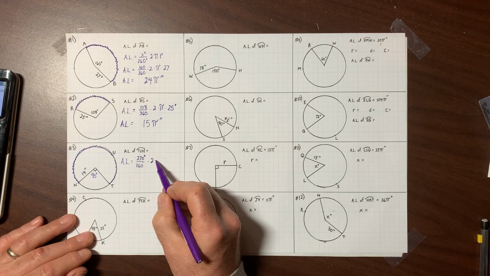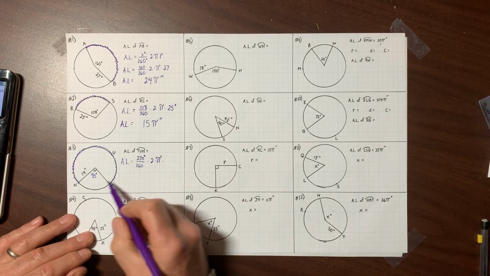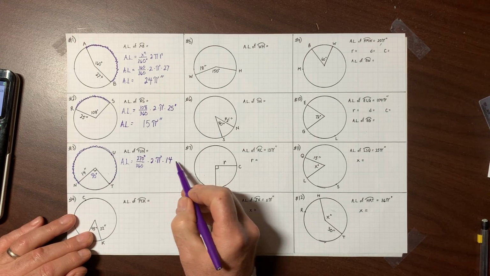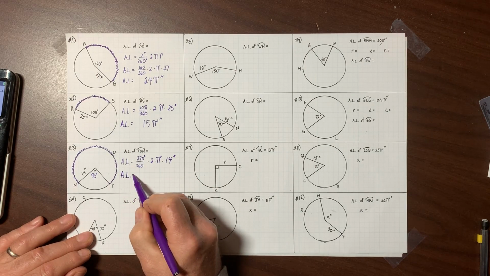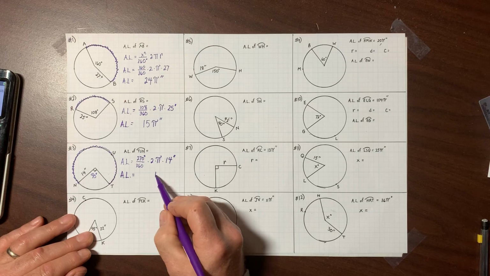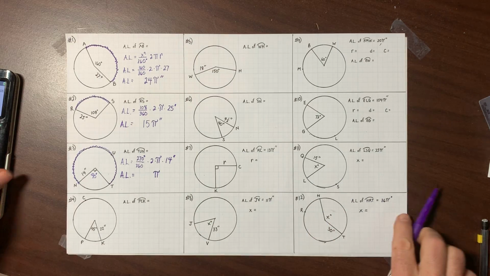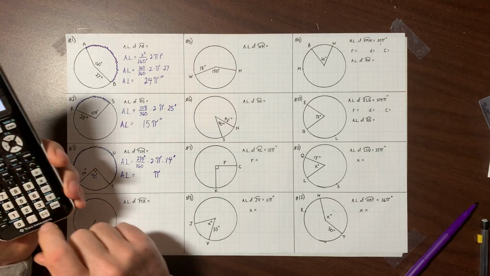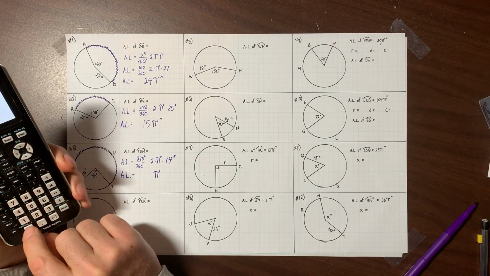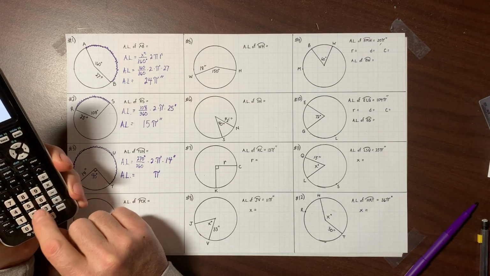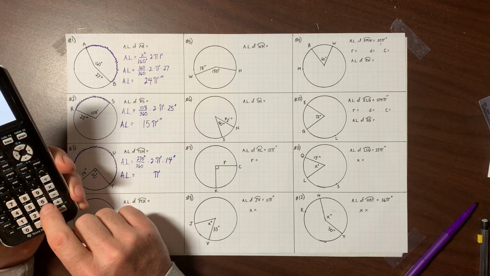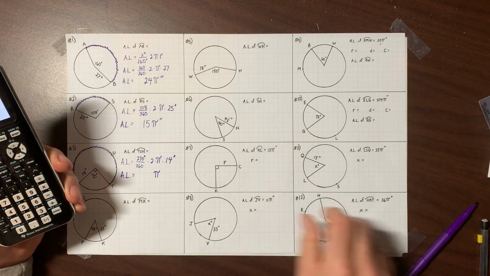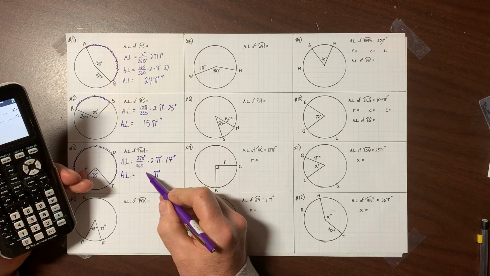Times 2 times pi times the radius, which is given as 14. So my arc length here is going to be, I'm going to go ahead and put pi down. My calculation is going to be 270 times 2 times 14 divided by 360. And that's coming up to be 21 pi inches.